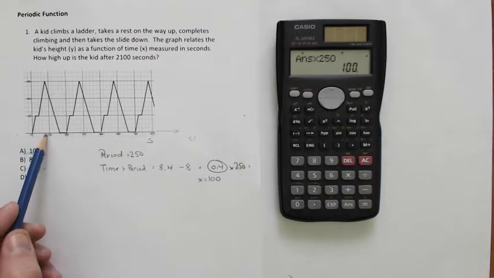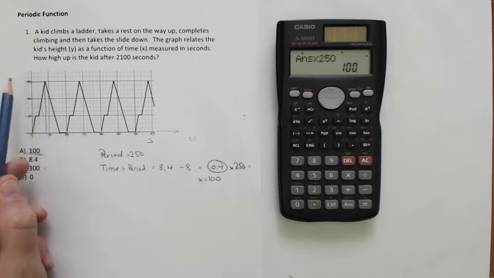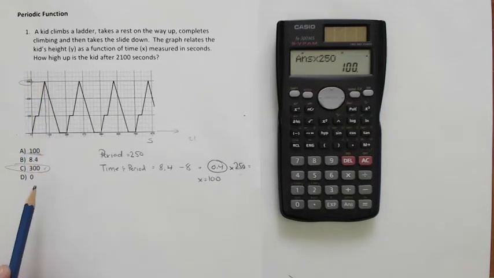And the x is 100 right here on this dot. And then we go all the way up to find the y at 300. And there's our answer.